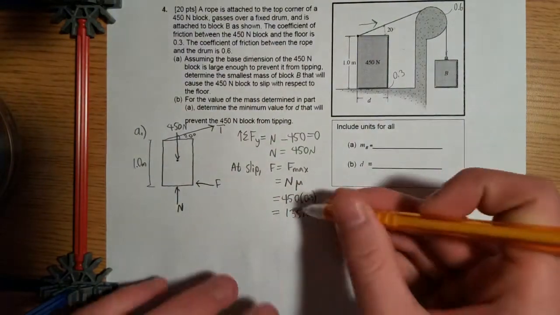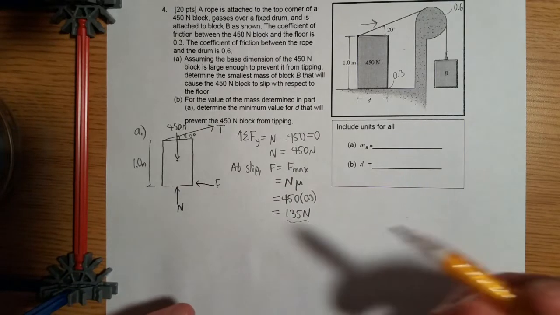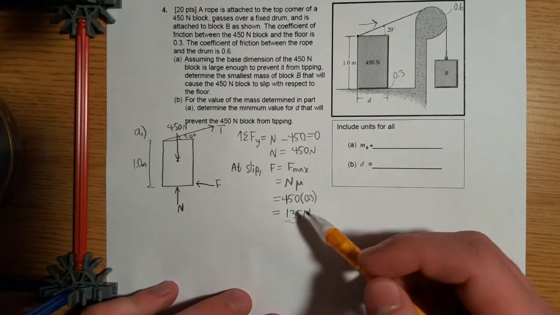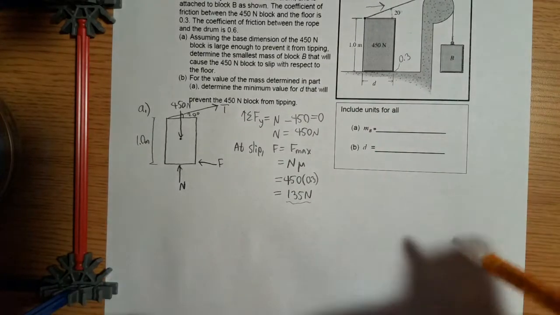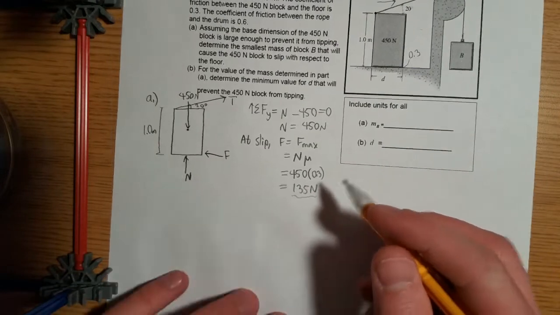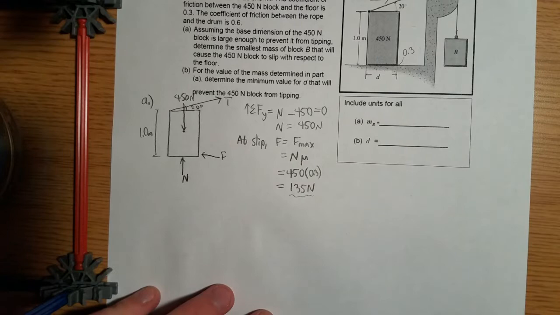135 newtons. So I very well could be going down the wrong path. But hopefully by now, you guys trust me well enough to be doing this right. Hopefully I know it well enough myself. If I don't, I'd be kind of disappointed. But yeah, I don't have the answer key, so hopefully this is correct, and hopefully I'm leading you guys in the right direction at least, even if it isn't correct.